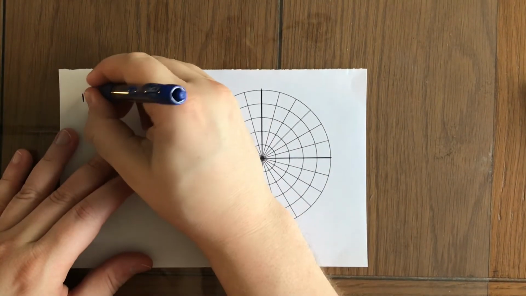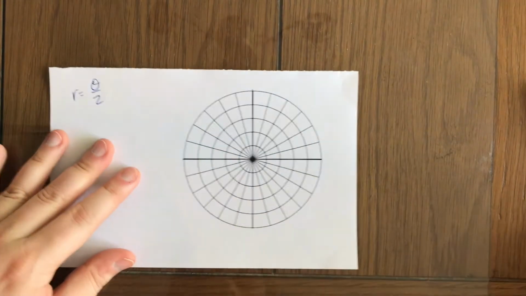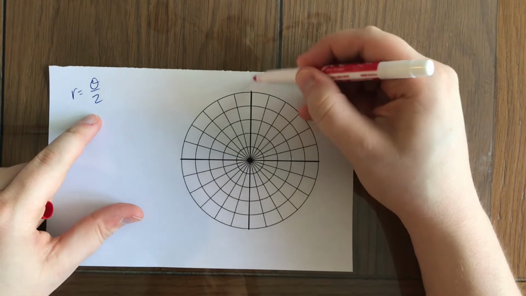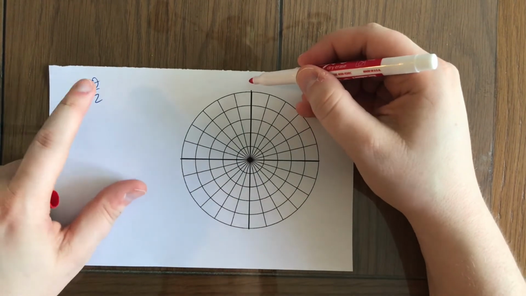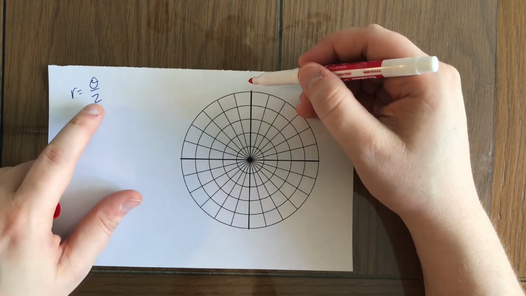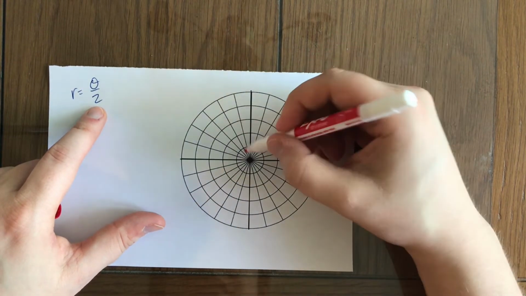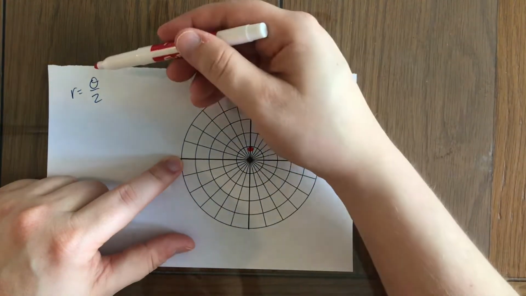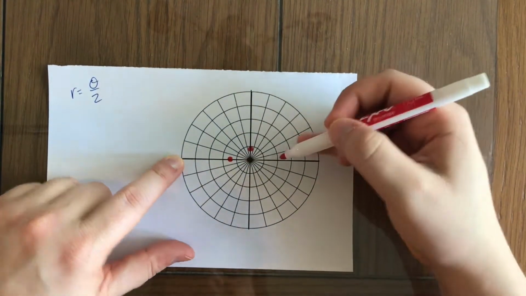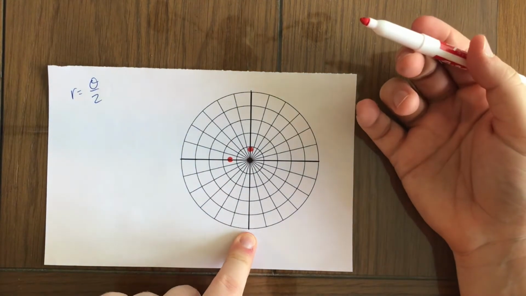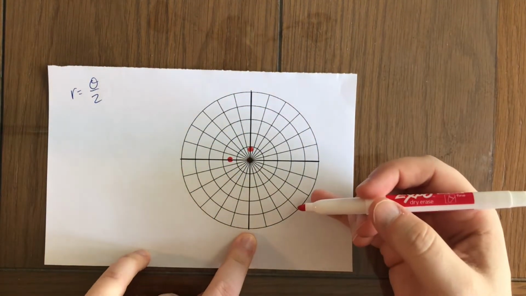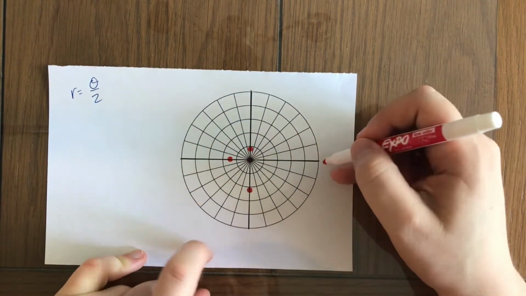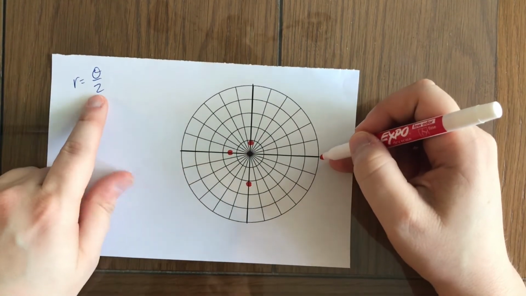Last but not least for the spirals, we got this one, theta over 2. So if theta equals 0, we'll be at 0. If we're over here, pi over 2, that's going to end up giving us a radius of pi over 4. So that's like basically like 3/4. So that's going to be right here. If we're at pi over 2, that's going to be at like 1.5. If we're down here, 3 pi over 2, that's going to give us like 3 pi over 4. So that's going to be like a little bit bigger than 2, I think. When I'm over here at 2 pi, that's going to end up just being at pi.